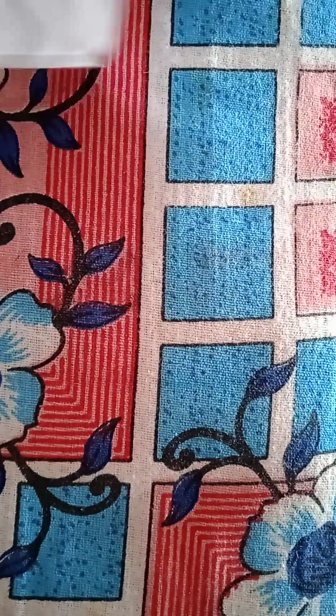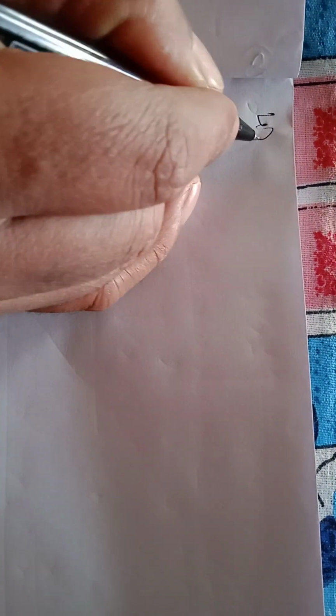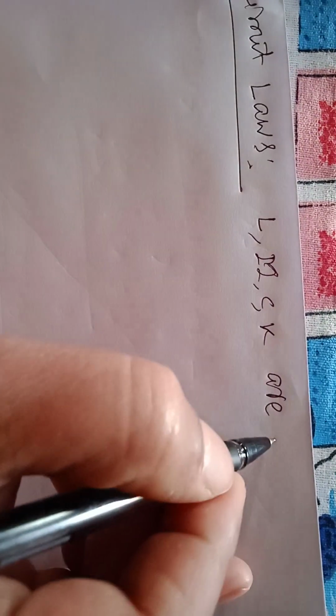Now there are some limit laws, or algebra of limits. Let L, M, c, k be real numbers.